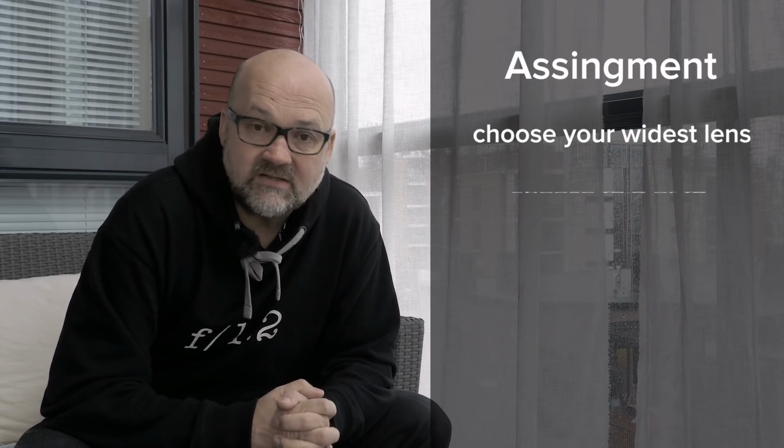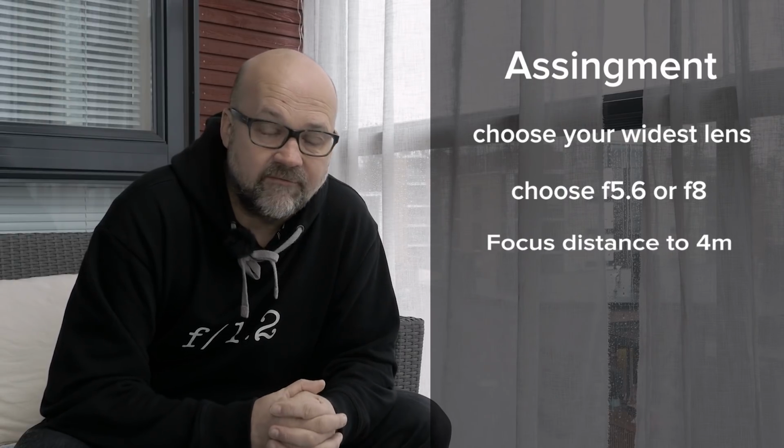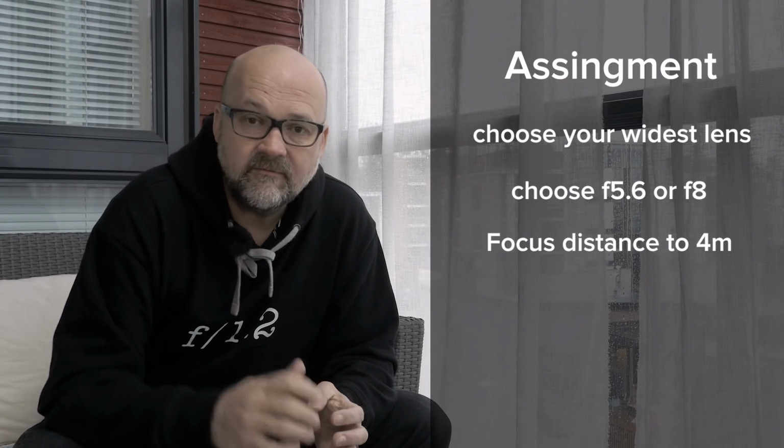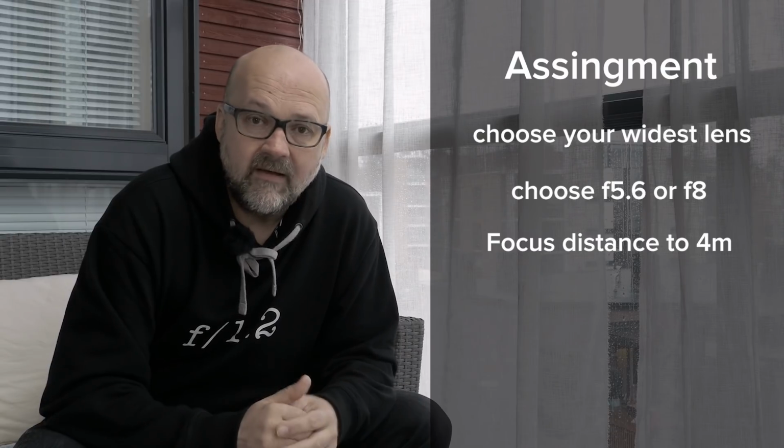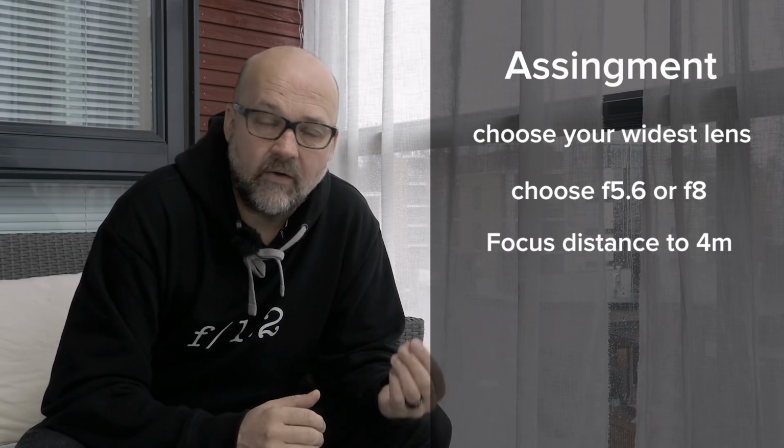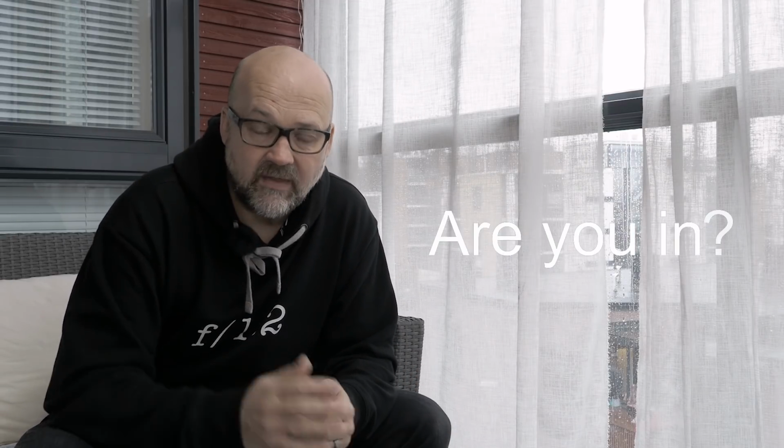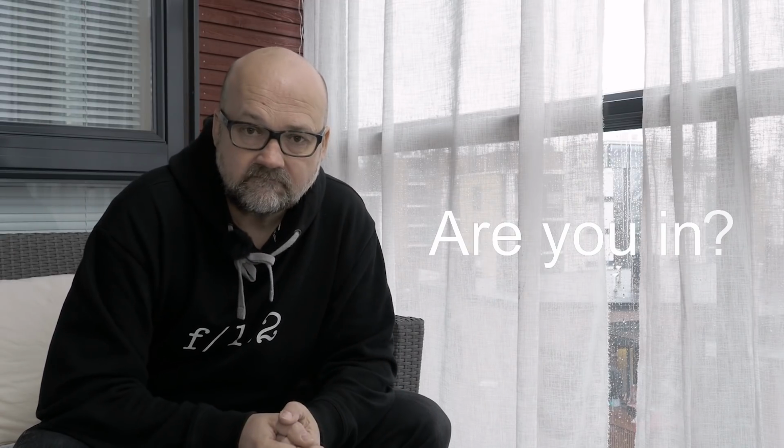Set your camera to f8 and your focus to 4 meters, and use that for the whole of November, and see what you learn and how the experience is. I'm going to do that. Are you in? If you are, please let me know in the comments down below.